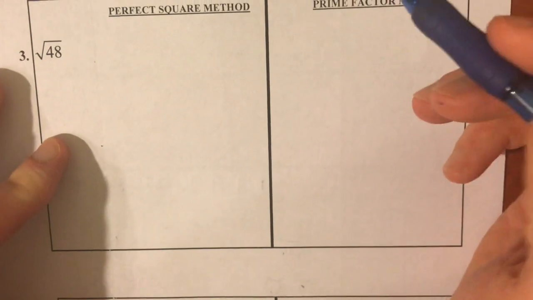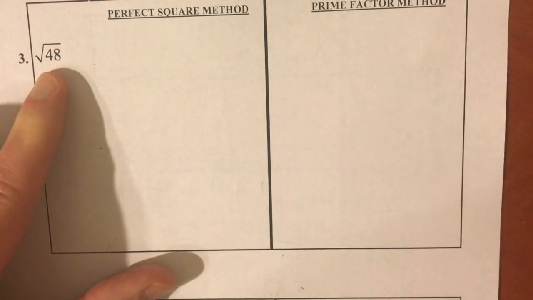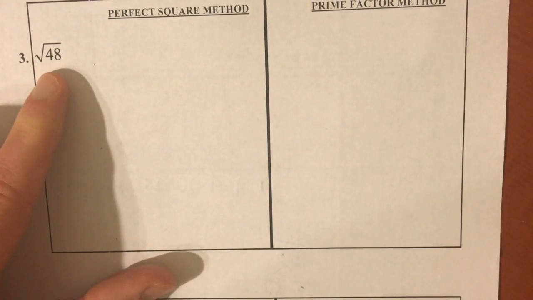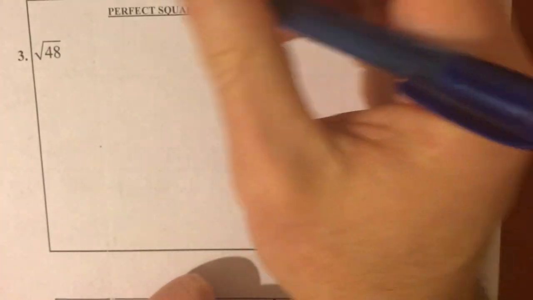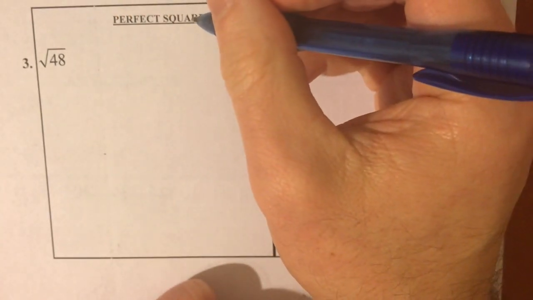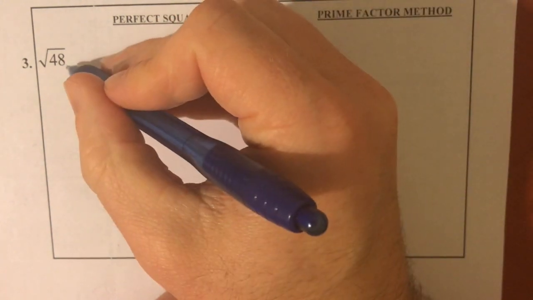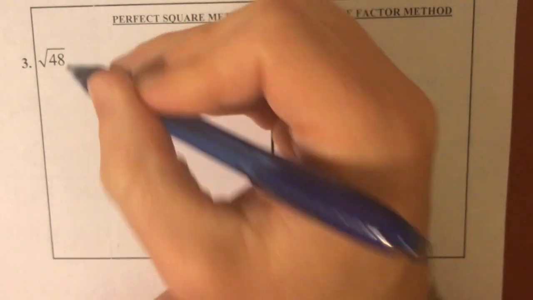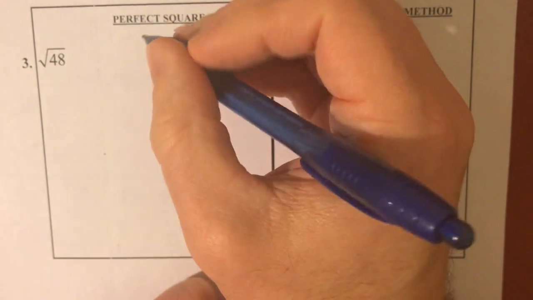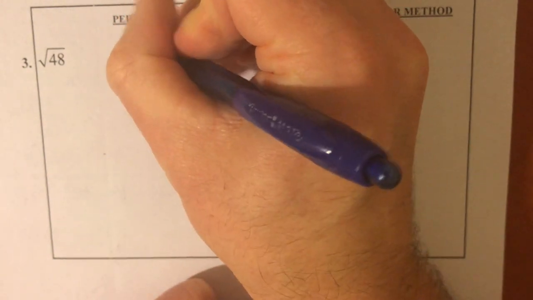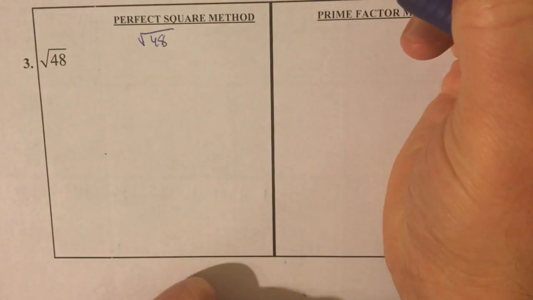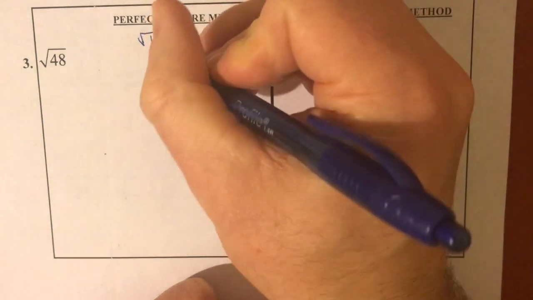Root 48. So here we go. This is sort of a classic one that people will not fully reduce. So I'm gonna do it first the way I think a lot of you might think about it. 48, not a perfect square. Do any perfect squares go into it? Yes. A lot of people will think 4 and 12, and 4 is a perfect square, which is good.